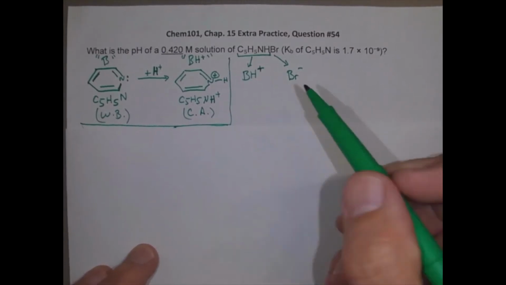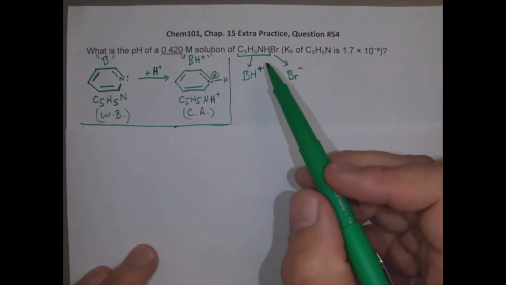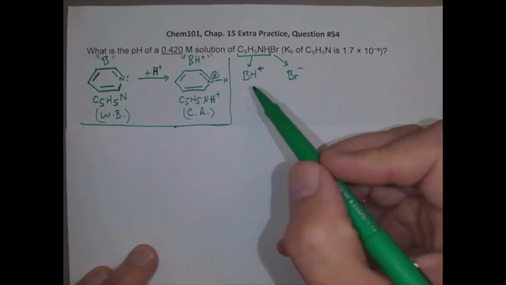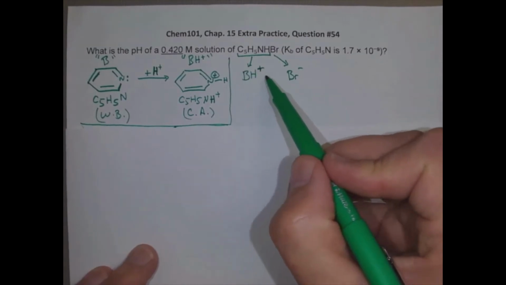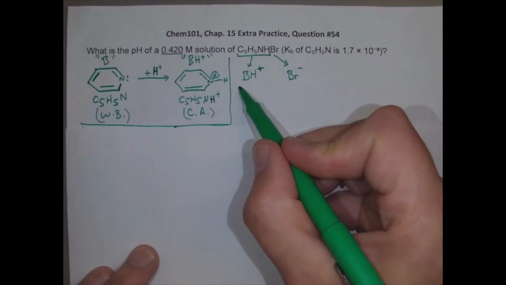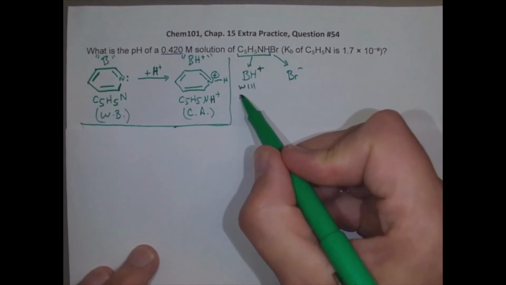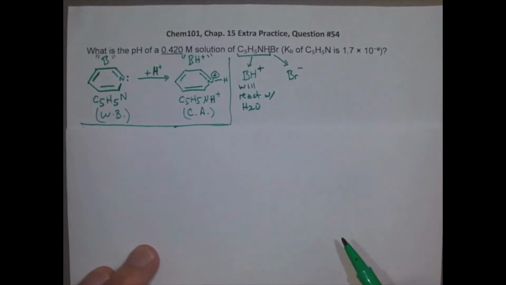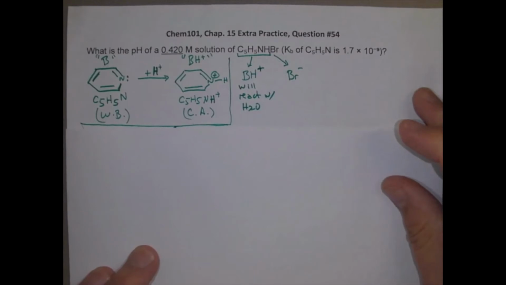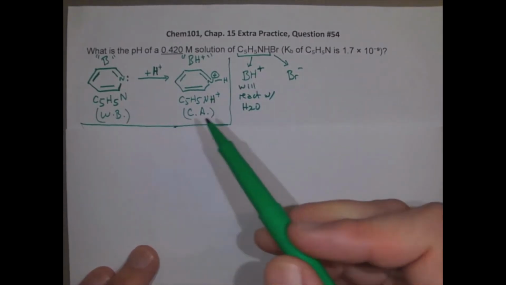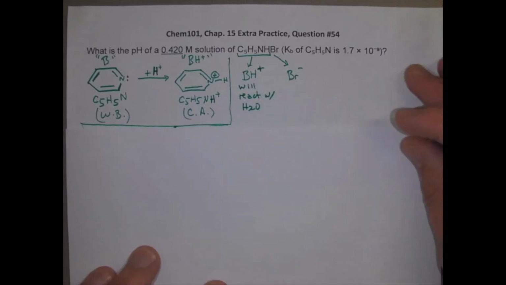All right, so we have a salt that has one of its component ions being related to a weak acid or weak base. And this one right here, the BH+, is related to a weak base. So the conclusion to that is that it will react with water. Okay, so it will lead to a non-neutral aqueous solution. So now I'm going to show you how to figure out the pH of that solution that has this compound dissolved in it.